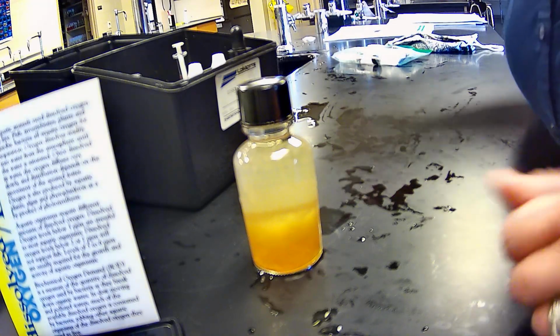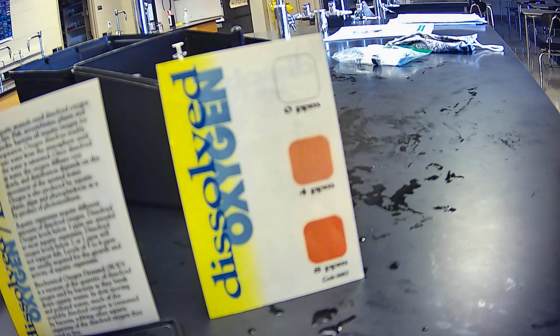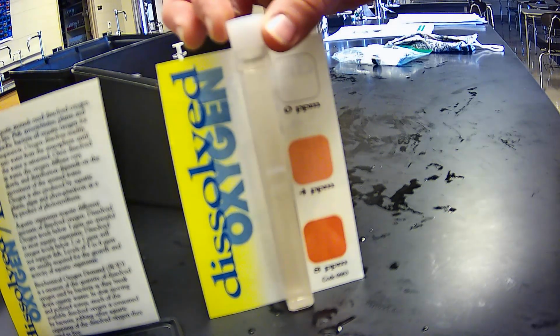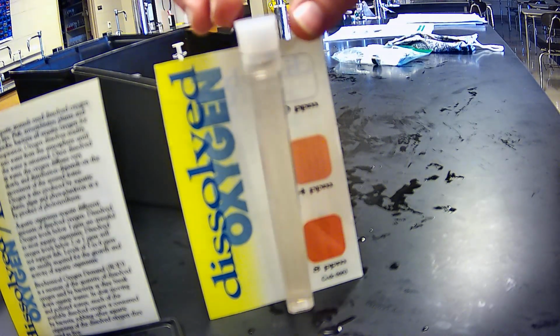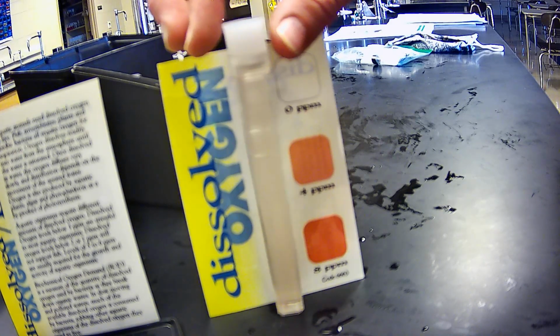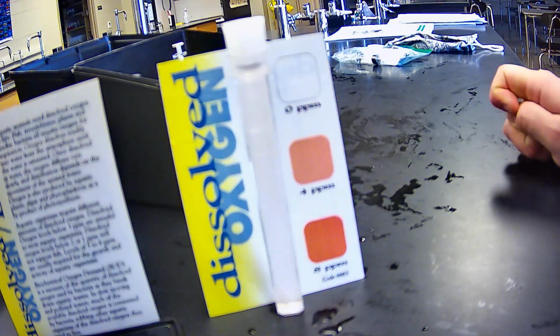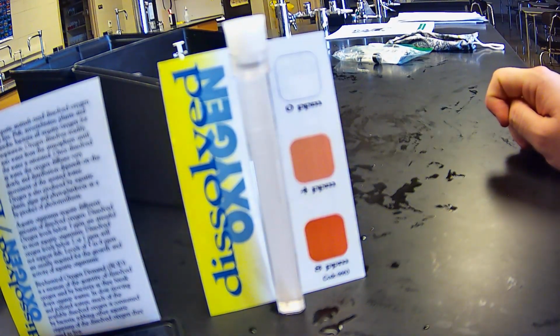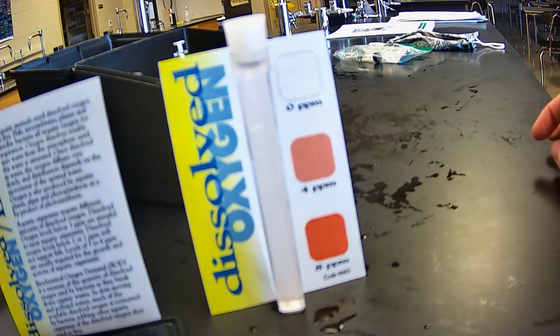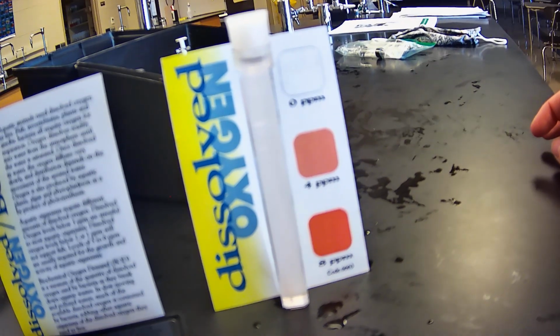And this one's about done. So here is the dissolved oxygen levels. Remember, levels of 5 to 6 are usually required for the growth and activity of aquatic organisms.